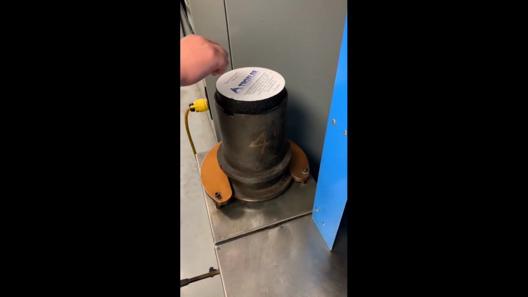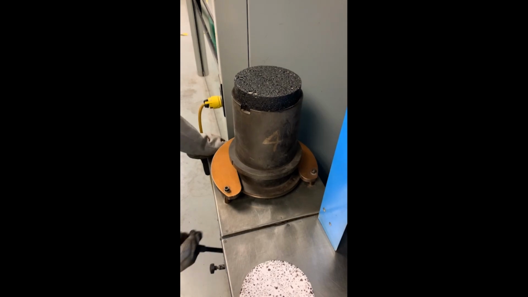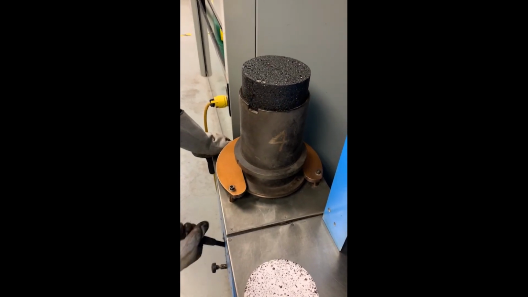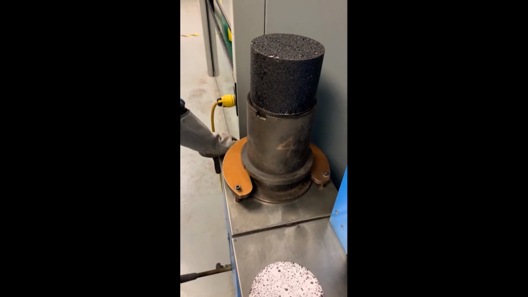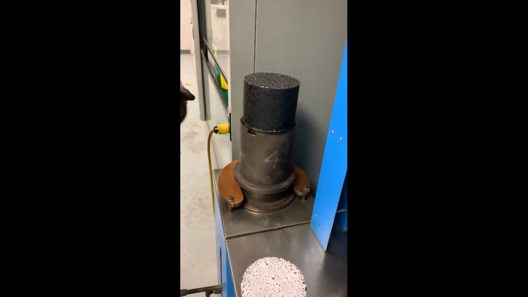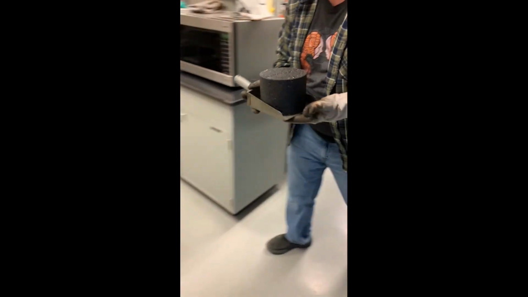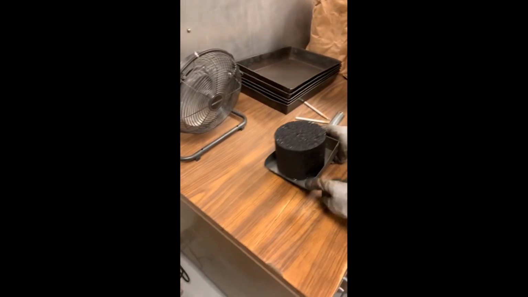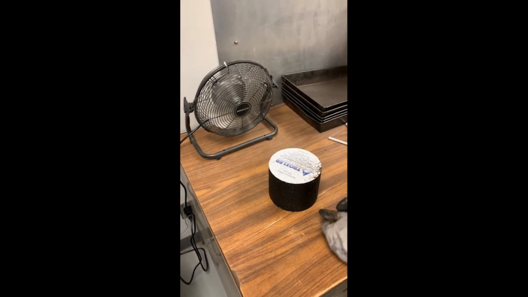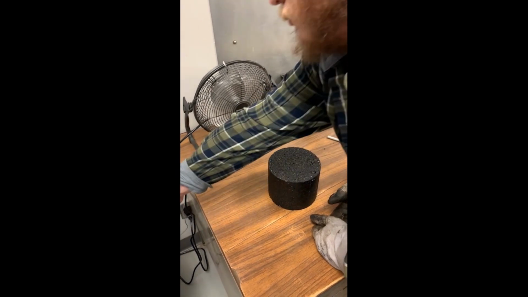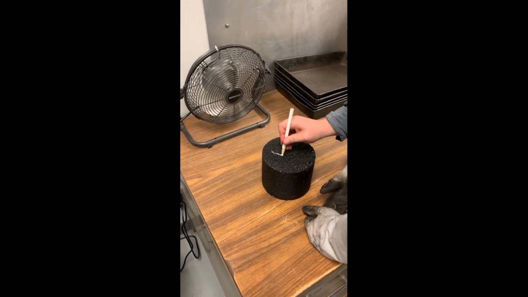The paper discs are taken off as the sample is extruded. The sample is then placed in front of a fan to cool down and is labeled with the proper sample ID.